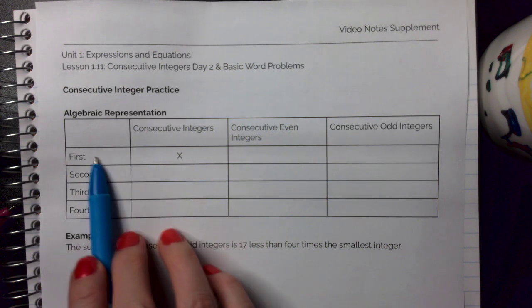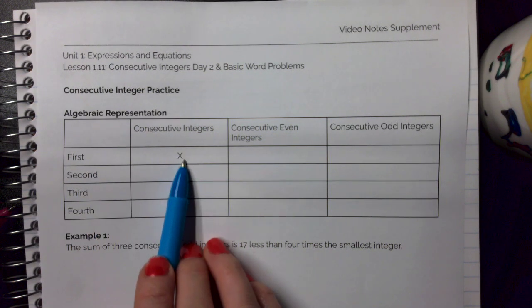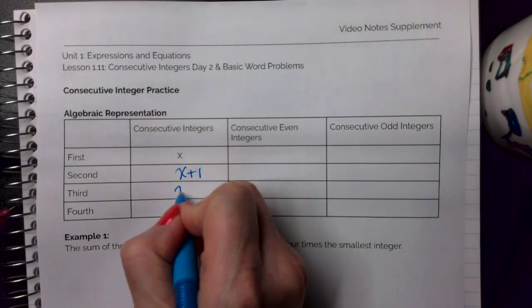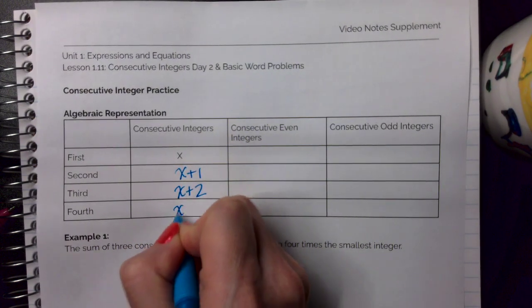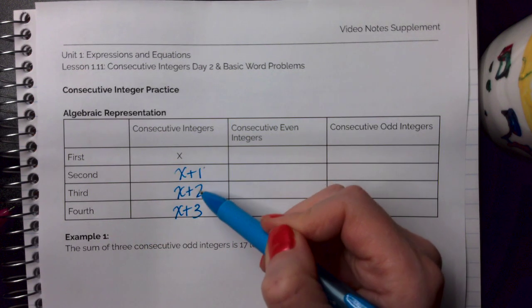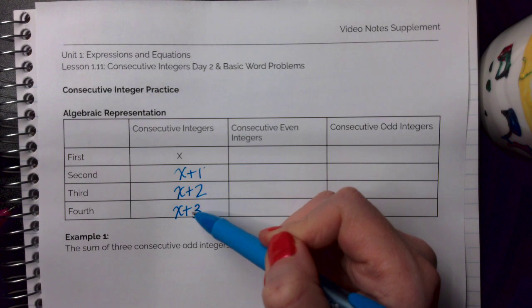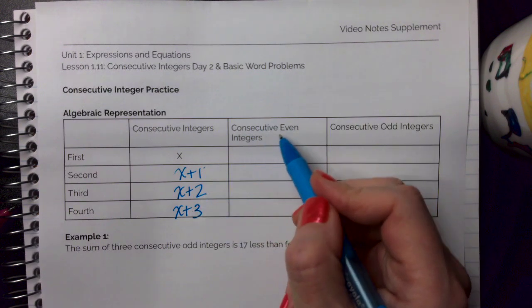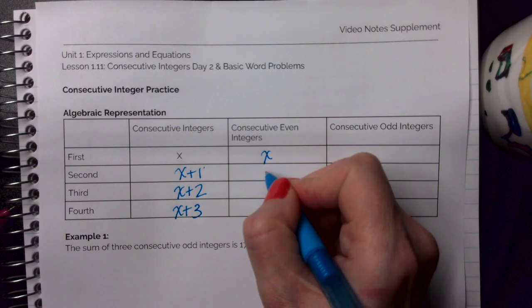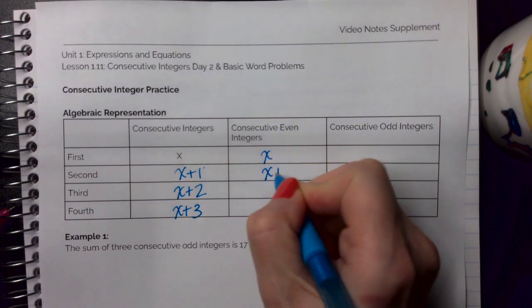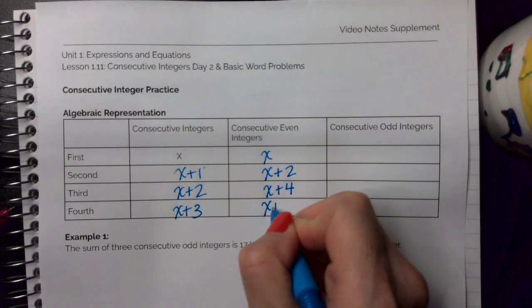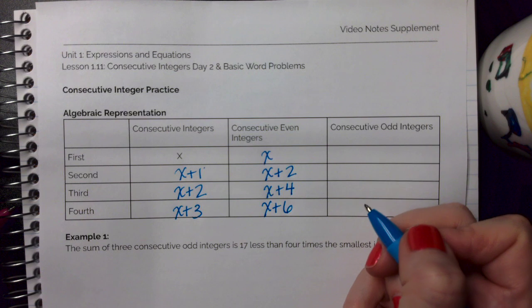If the initial integer, the first in our set, is x, then the second would be x plus 1, and then x plus 2, and x plus 3, right? All of these are based off the first one, and each is one further away than the previous value. It's different than consecutive even numbers. We're not going to the next consecutive number, we're going to the next consecutive even. So we go by twos, because we're skipping the odd numbers.